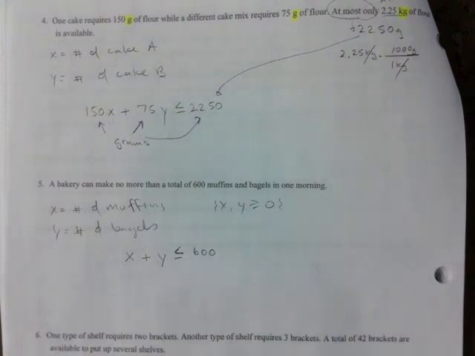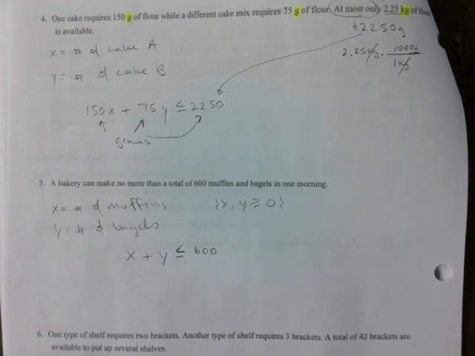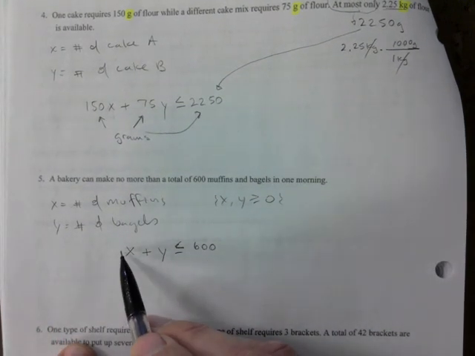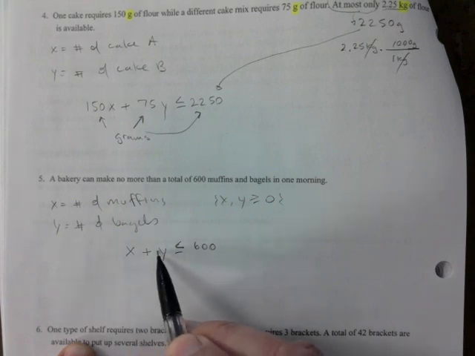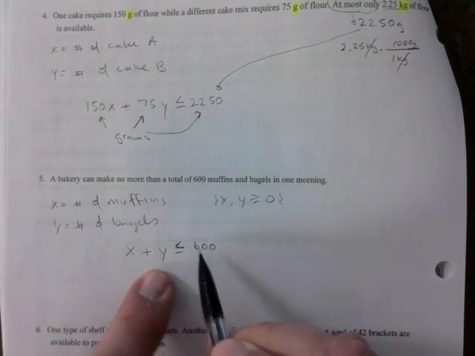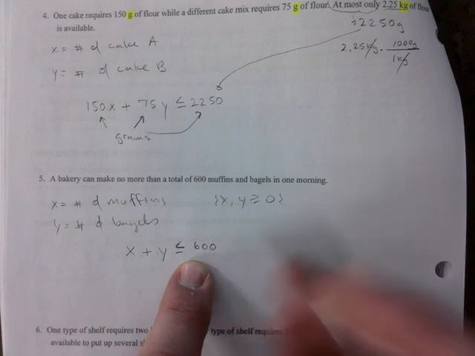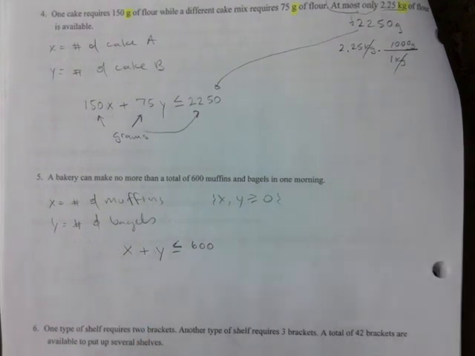Not always. Maybe I need to change the wording on these. But technically there's a 1x, 1y, 600, and this is talking about the number of bagels and muffins combined.